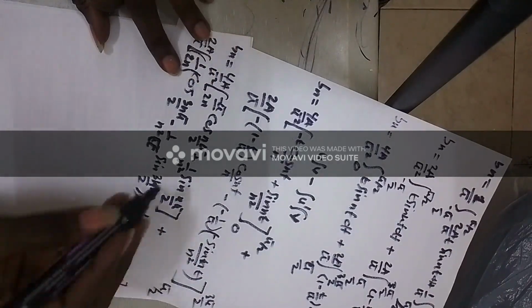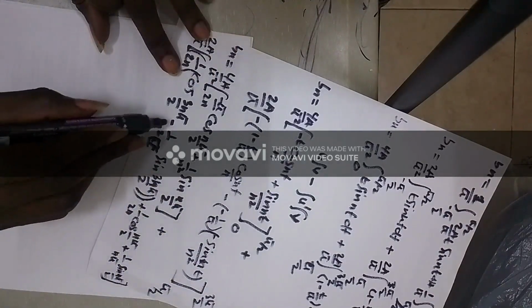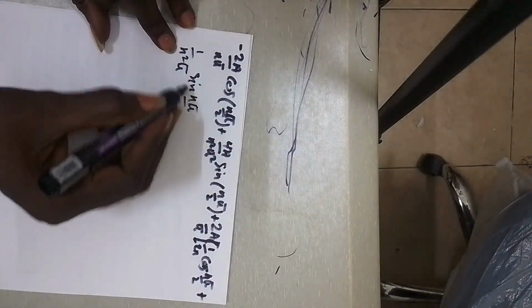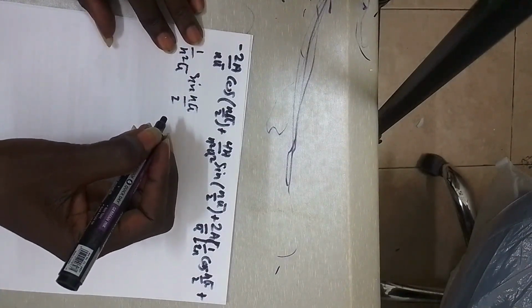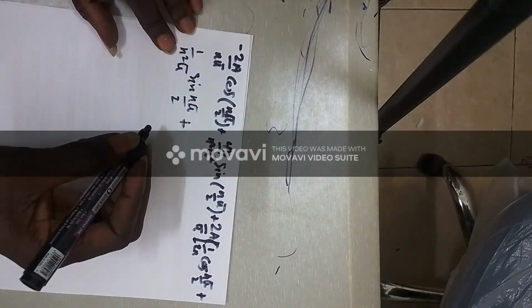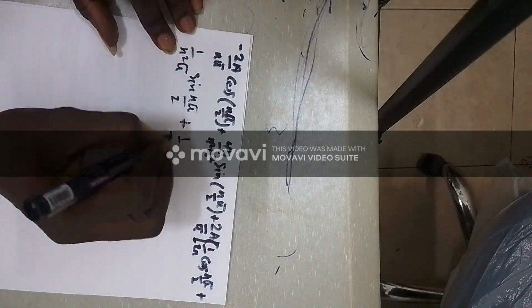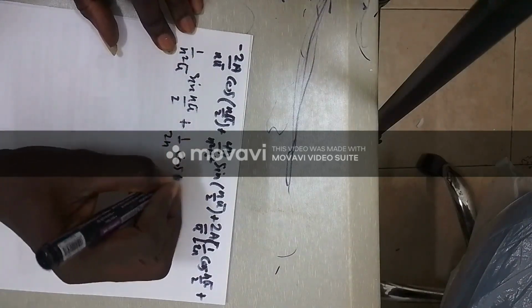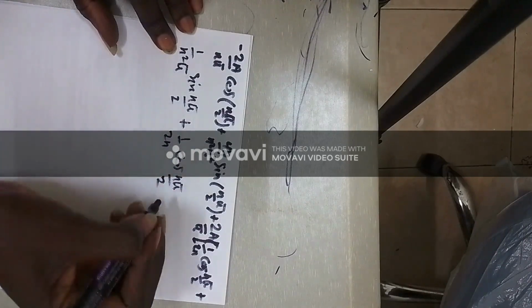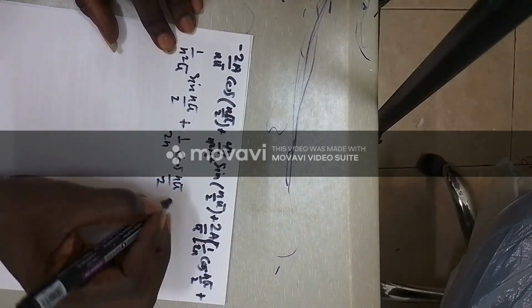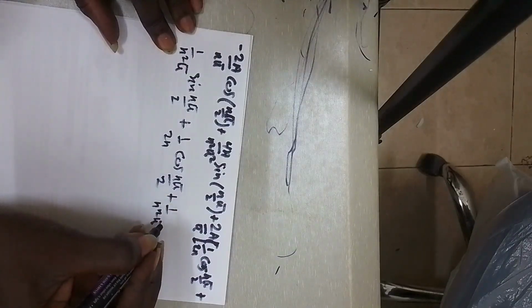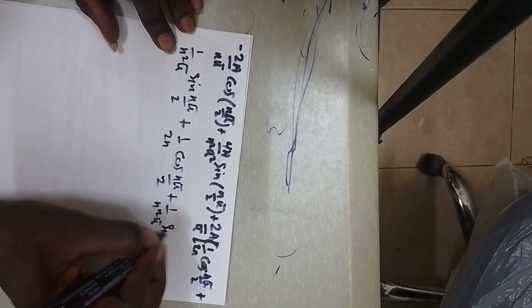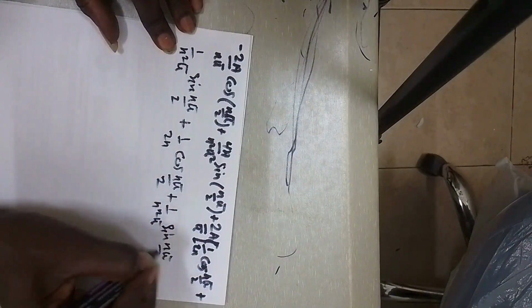So the negative sine pi on 2, and then there's another negative here, so it will become positive. That is how come I'm having positive sine n pi on 2. Okay, so I'm going to have 1 plus 1 over 2n cos n pi on 2, plus 1 over n squared pi sine n pi on 2.